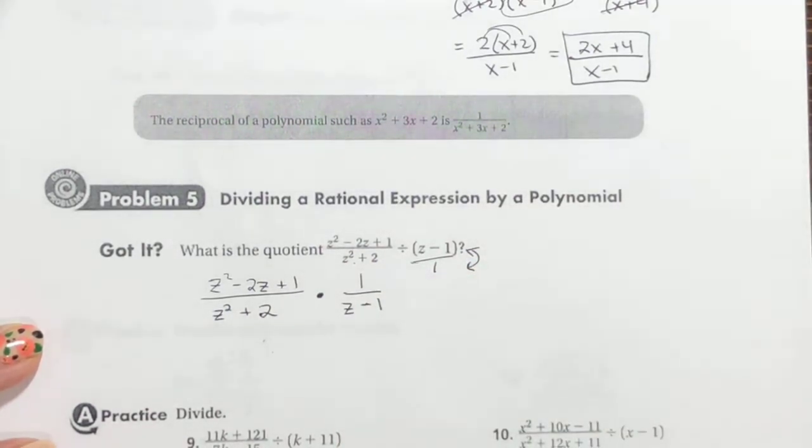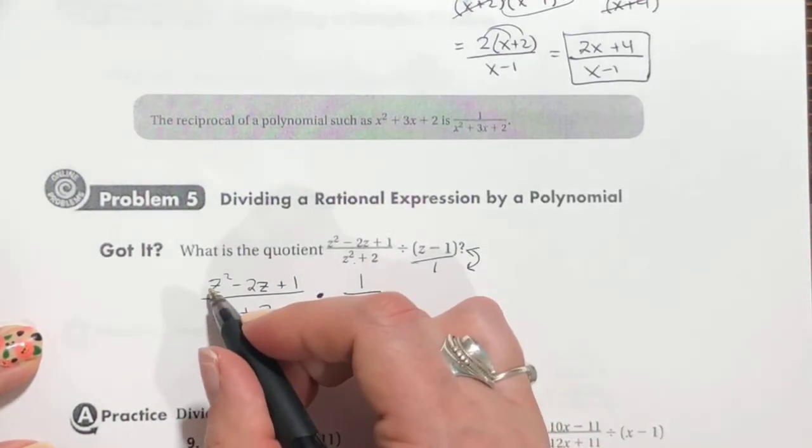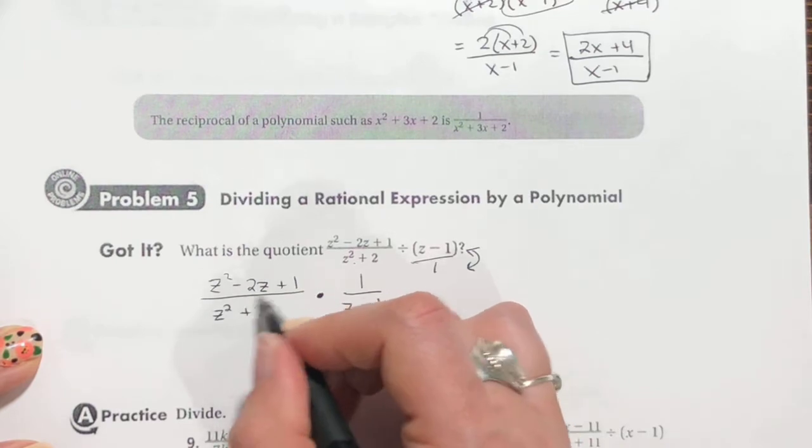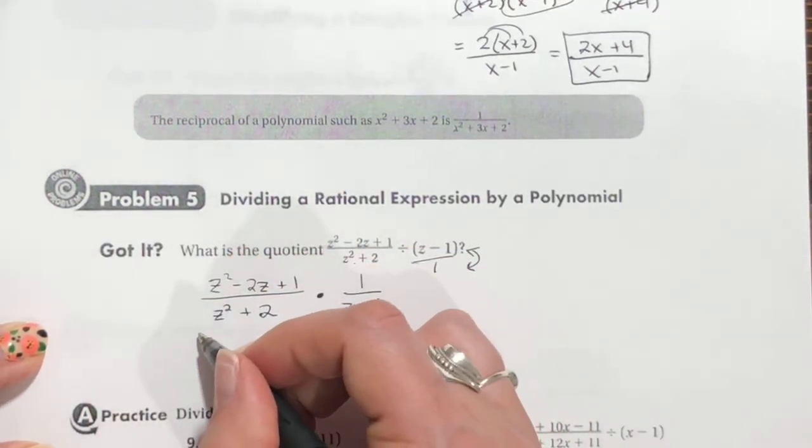And then it's just like what we've been doing. So let's simplify and reduce. For this trinomial, what multiplies to be 1 but adds to be -2, we can do -1 and -1.